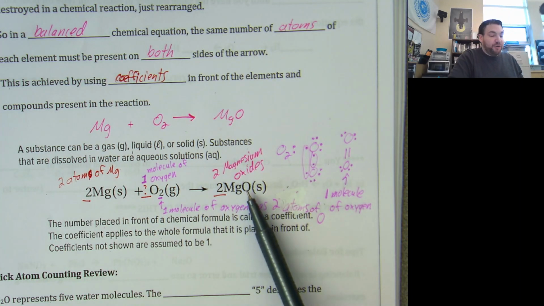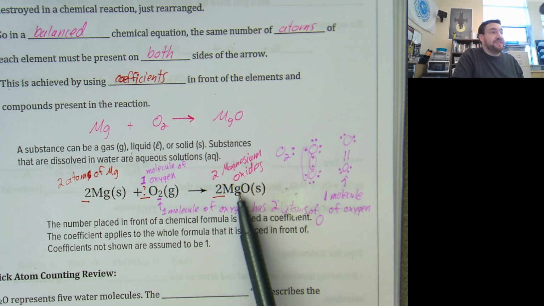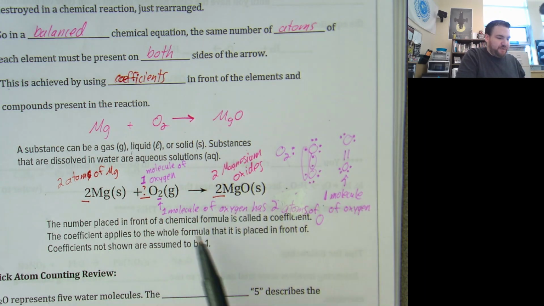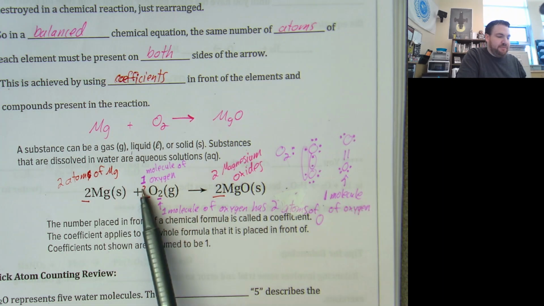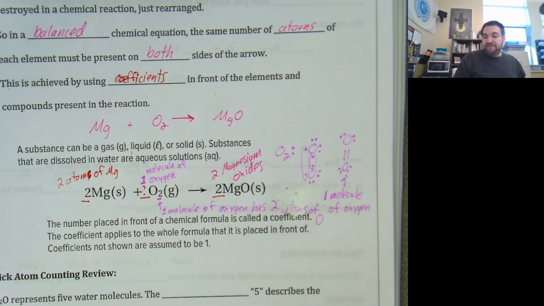So you do not ever change the chemical formulas for what's here. You build these chemical formulas the same way we built them 2 weeks ago. That hasn't changed. The only numbers that you're allowed to change out front are the coefficients. You don't have that kind of chemistry bending power.